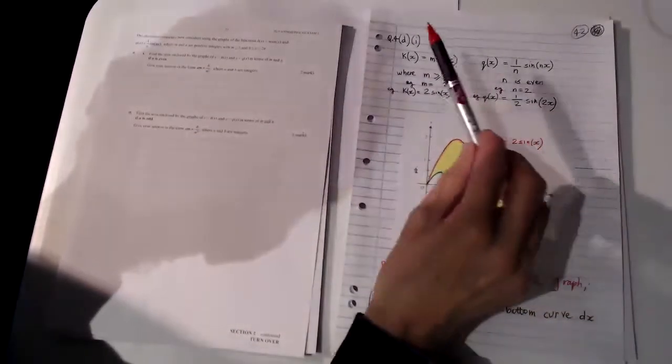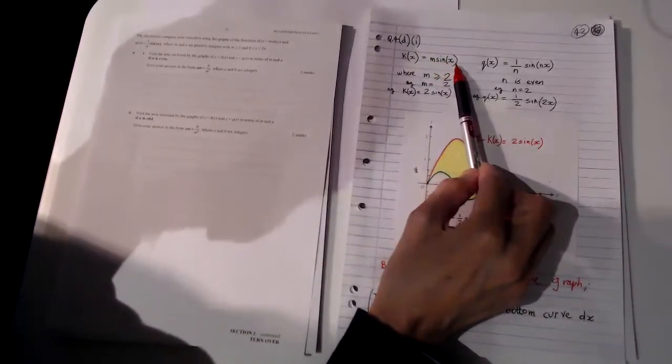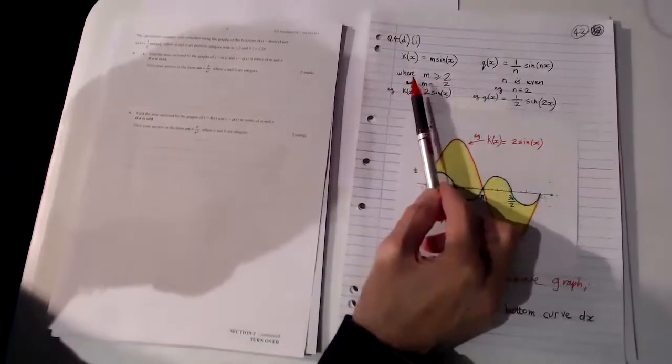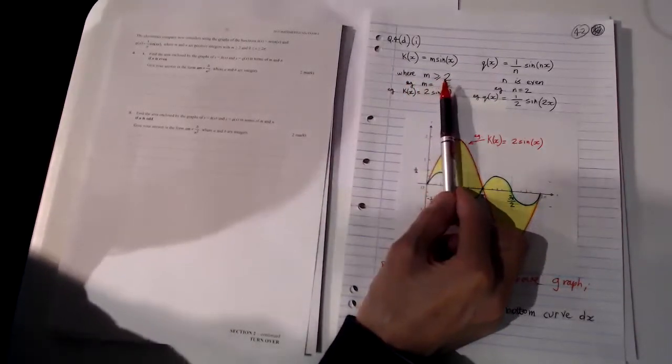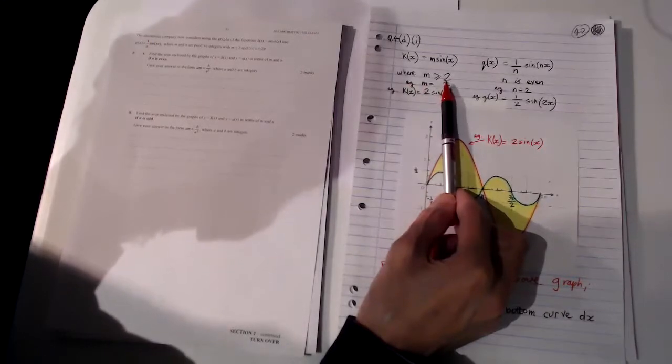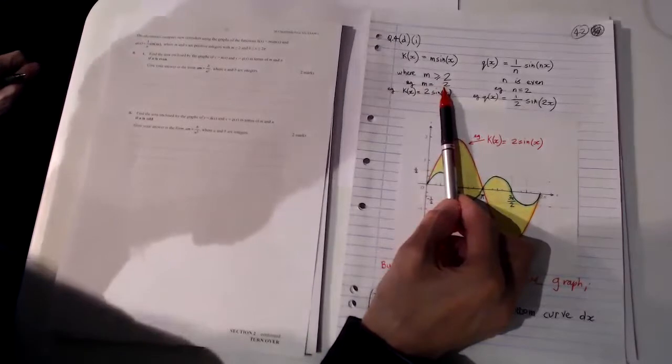How do you do such a question? Well, you take the following approach. Firstly, in the question, they mention k equals m sine x. And they say in the question that m is greater than or equal to 2. So let's make, for example, m equal to 2.